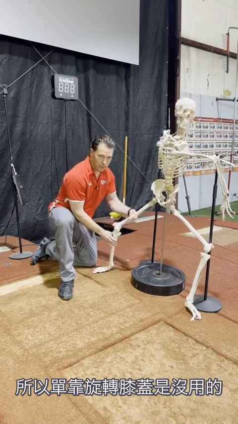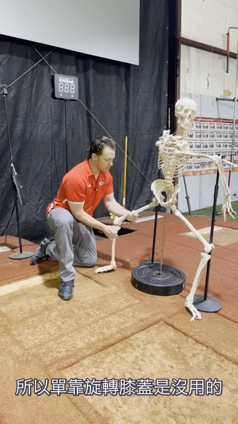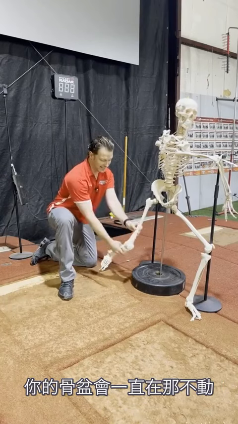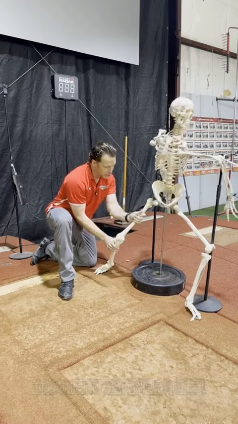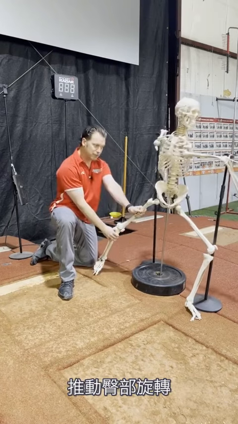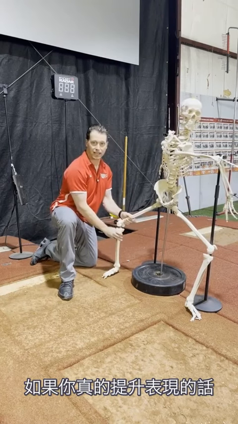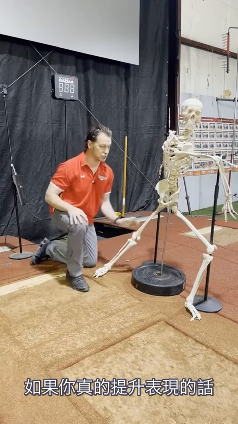So it doesn't work by saying that just spinning the femur is going to power my pelvis rotation. It's not. Your pelvis is just going to stay right there. You have to put the foot on the ground, and you have to actually push forces through the femur head to push this ilium around and get the pelvis to rotate, if you're truly going to power pelvis rotation as a pitcher going down the mountain.